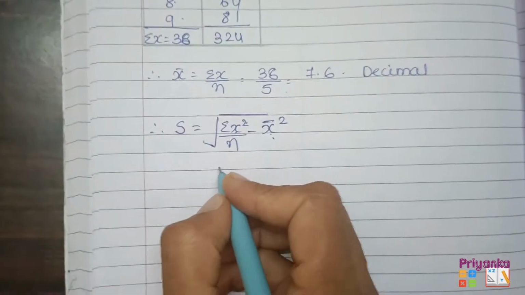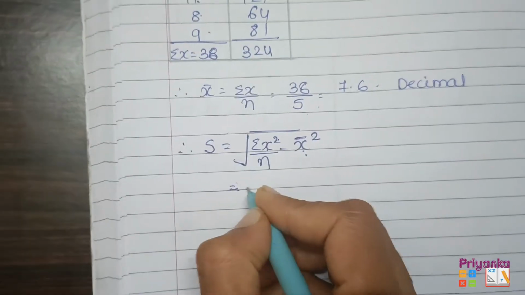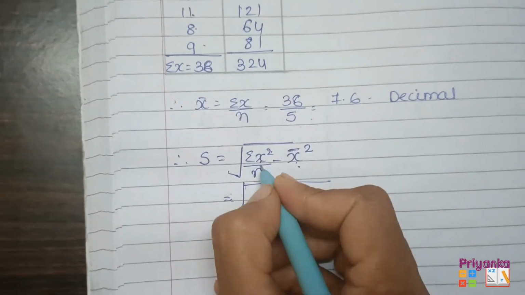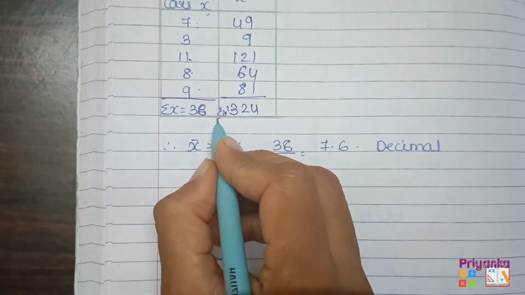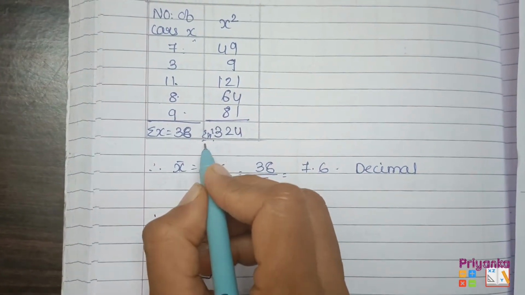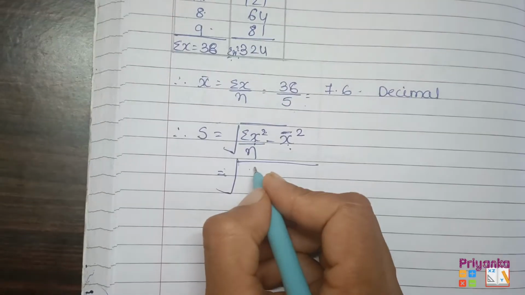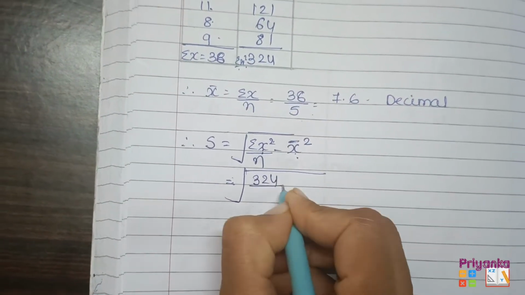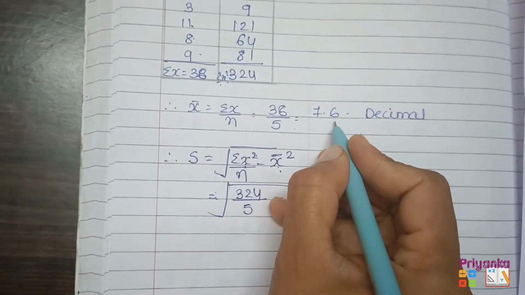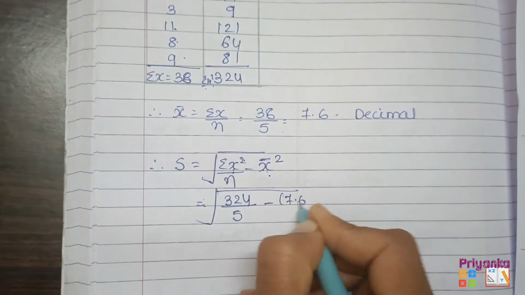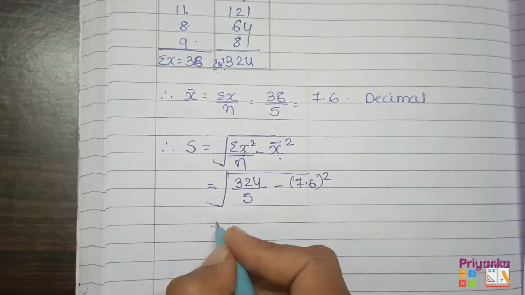Now we'll put all the values in the formula. Sigma x square, the total of the x square column, is 324, n is 5, minus mean square, the mean value is 7.6, whole square.